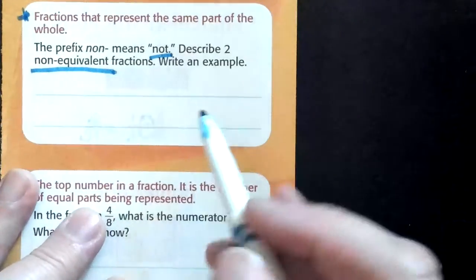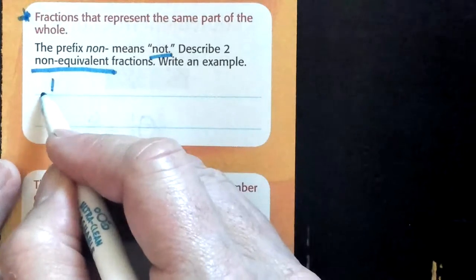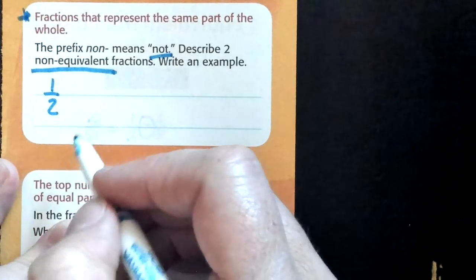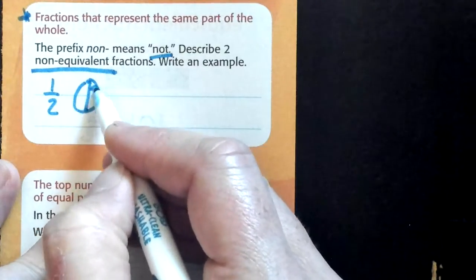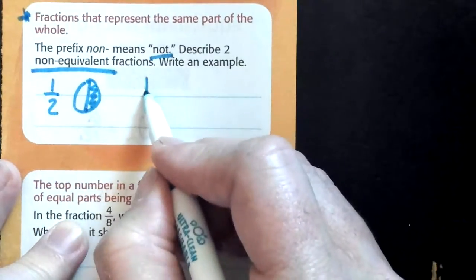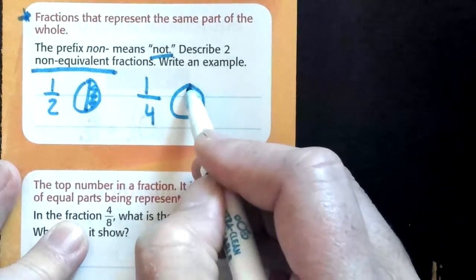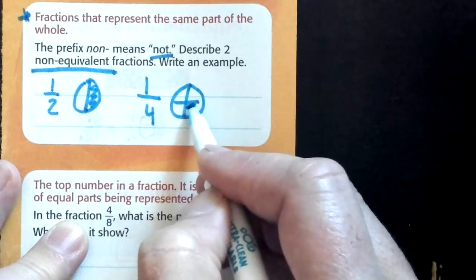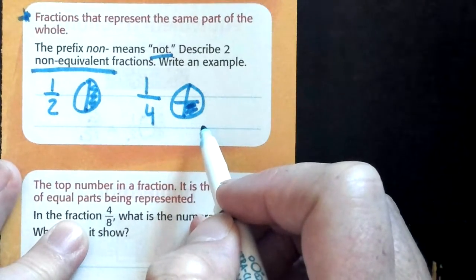As you might have guessed, we could do 1/2. If I have 1/2 of a pizza, and I have 1/4 of the pizza, are these two the same or equivalent?